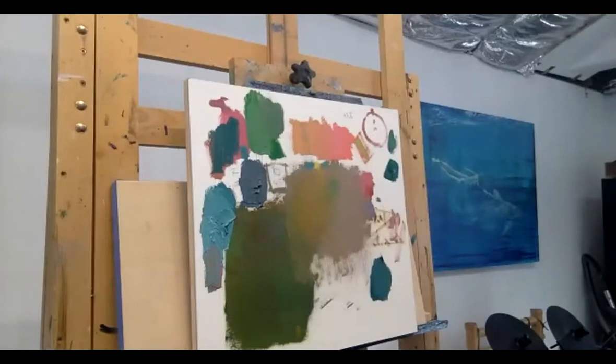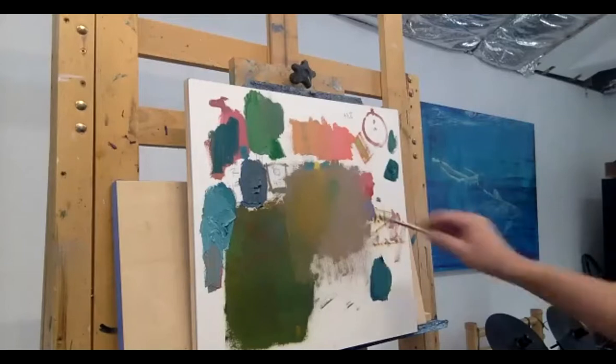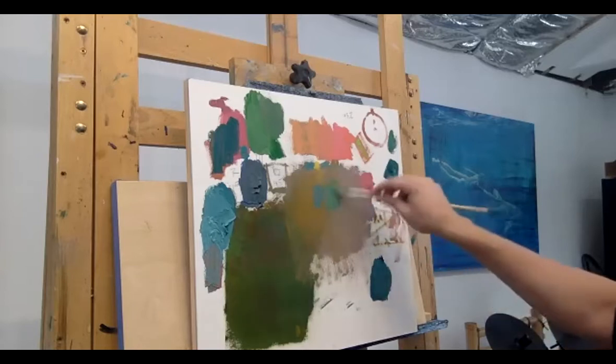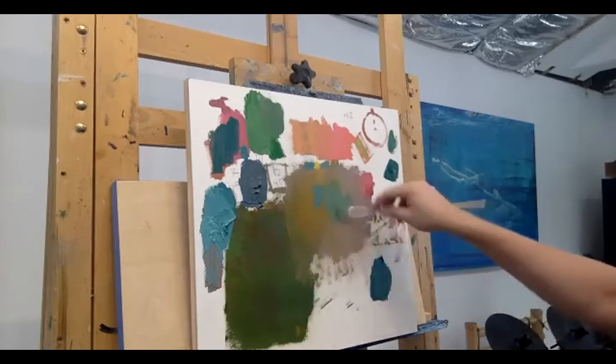So this is just lemon yellow with ultramarine blue, and it is not at all bright green. I can add more yellow to that if we want it greener. So that's what you get.